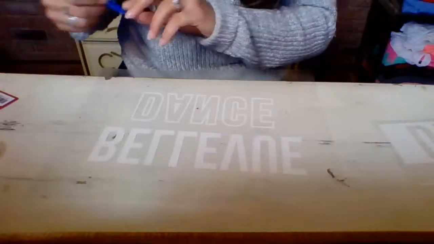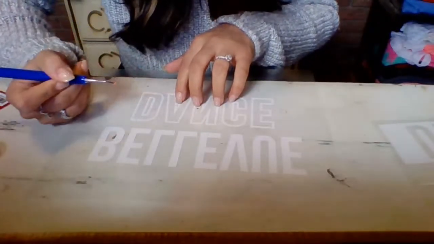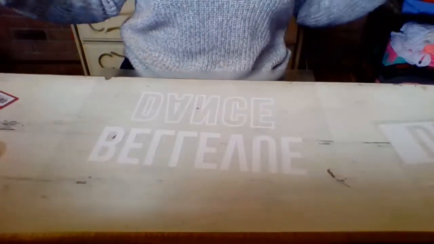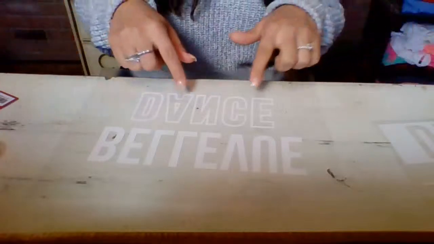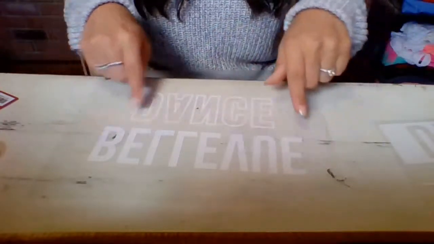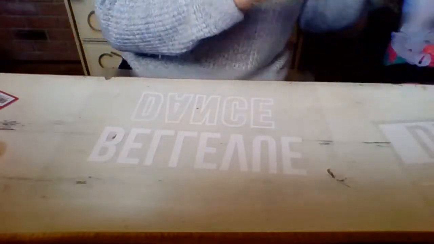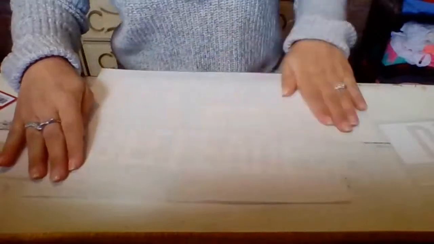And I do have one more cavity that I forgot to remove, which is inside that A. It's super small. I could barely see it in the pattern. So that's one thing that you can do as well, is do a reverse weed. If I wanted to, I could have left all of the cavities inside my letters there and picked them out after I transferred the heat transfer vinyl over.